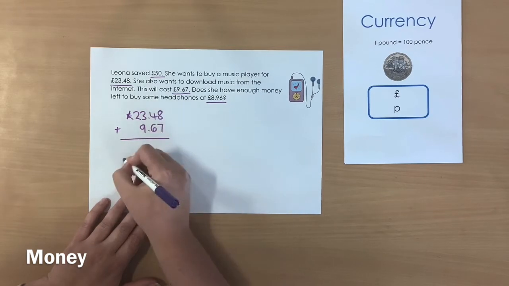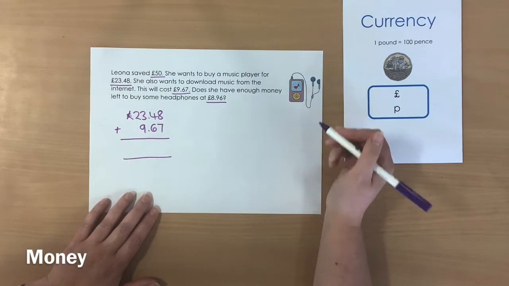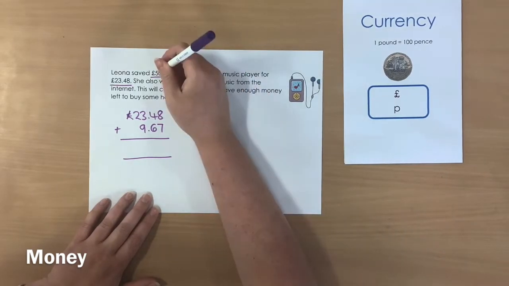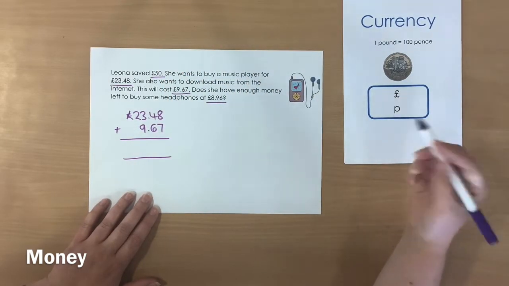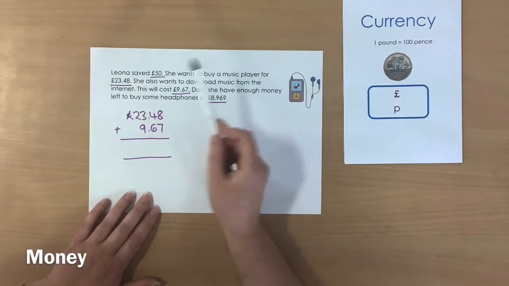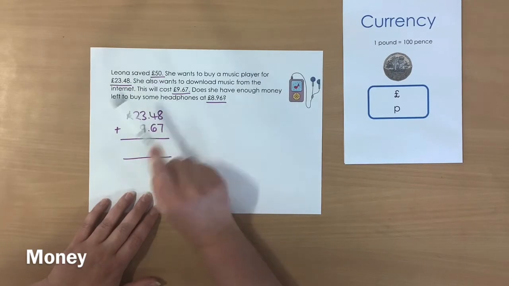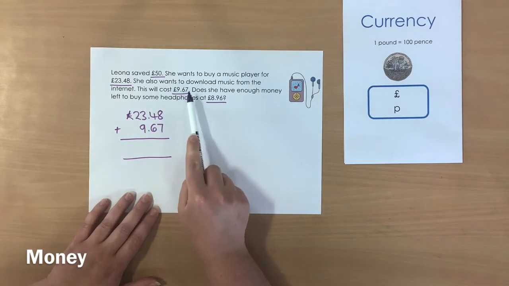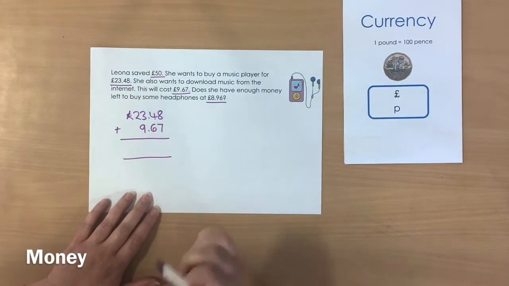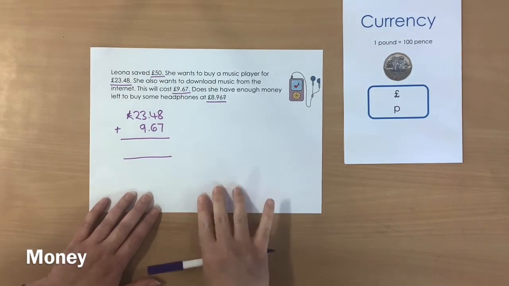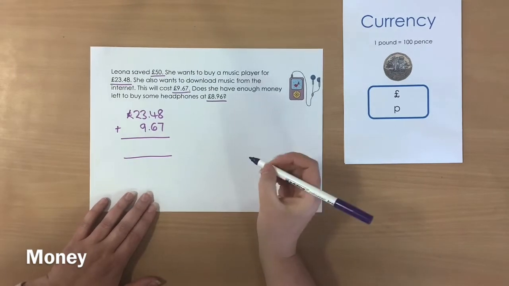I'm going to add those two amounts together first and then subtract it from the £50. You could also subtract £23.48 from 50 and then subtract £9.67 from that answer. Both will give you the same answer, it doesn't matter, but I would just prefer to do it this way.